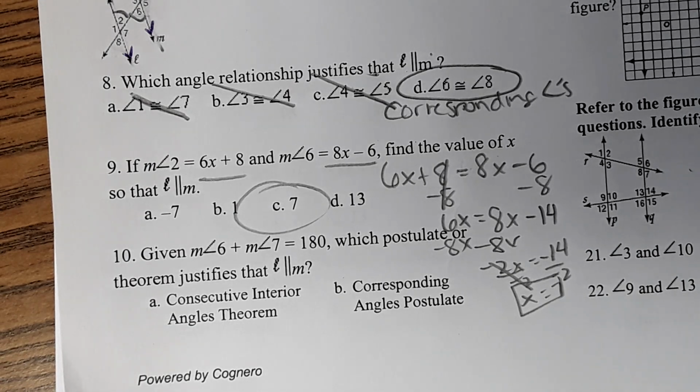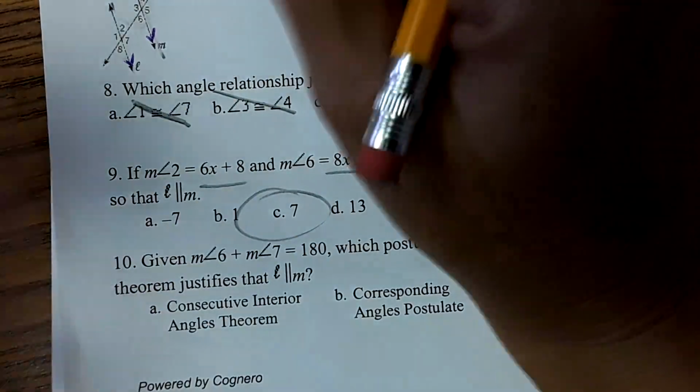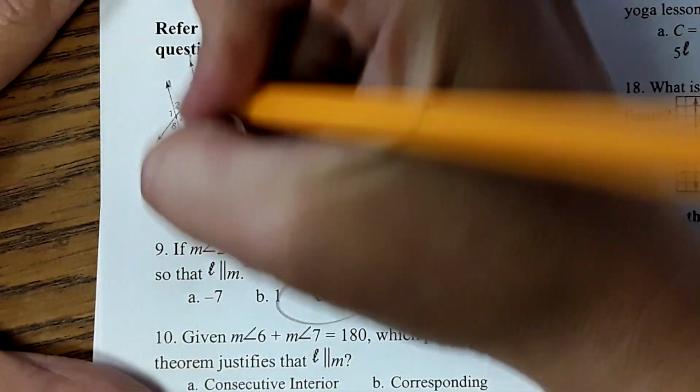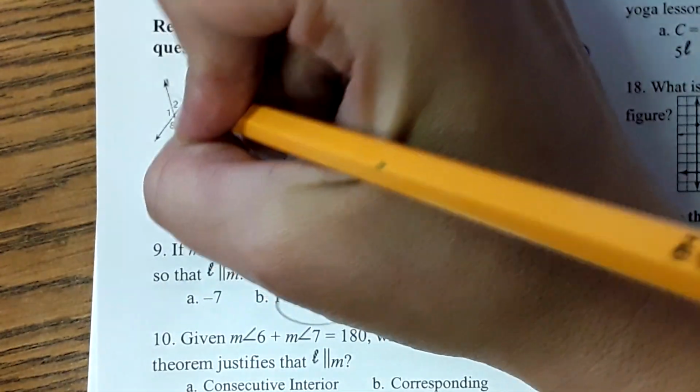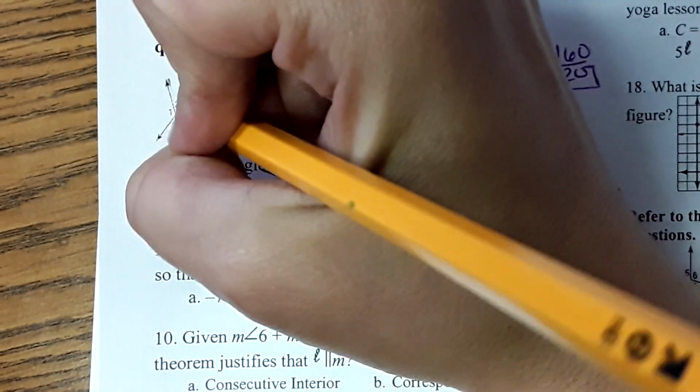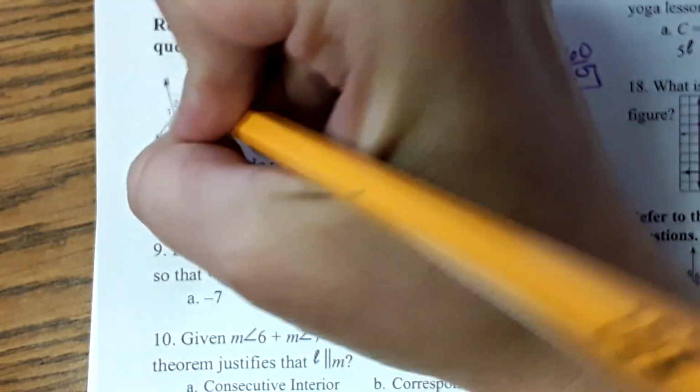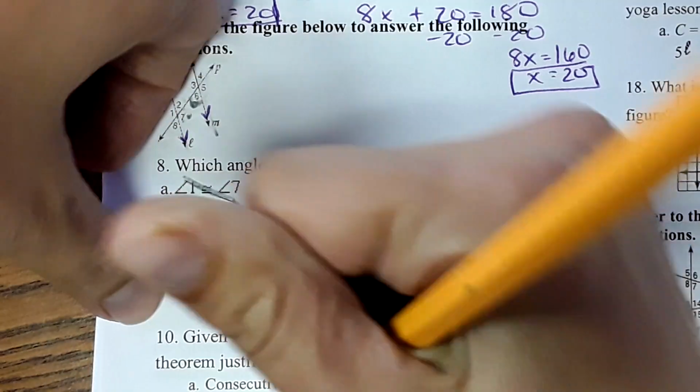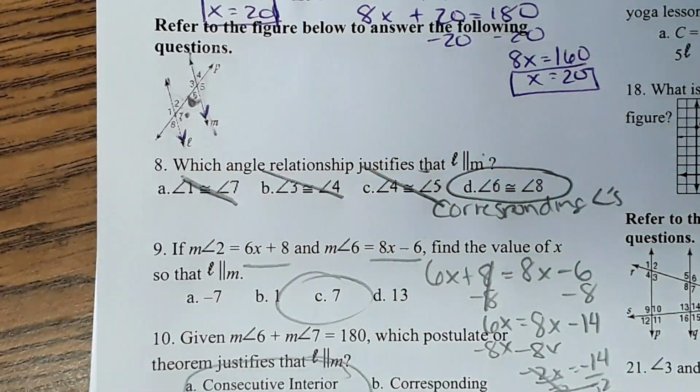Numero 10. This one that you might have seen on your homework as well. It says given measure of angle 6 plus measure of angle 7 equals 180, which postulate or theorem? Here's a picture that went with it, but it doesn't matter. The only angle relationship we learned that was supplementary like this with the parallel lines. So 6 and 7 right here, they're consecutive interior, so they add to 180, and that's what it's looking for here.